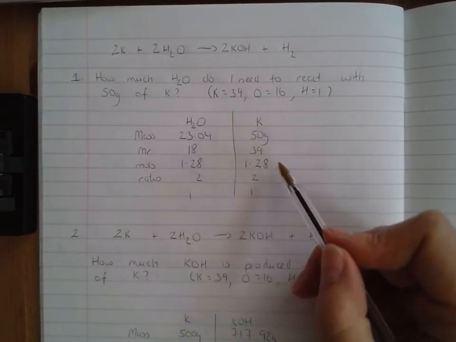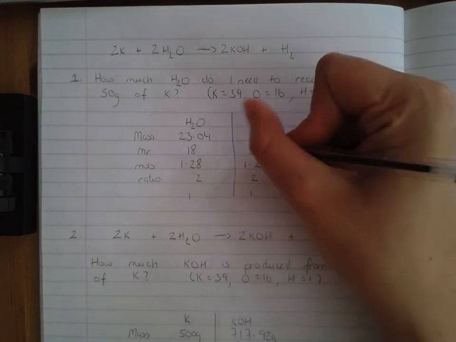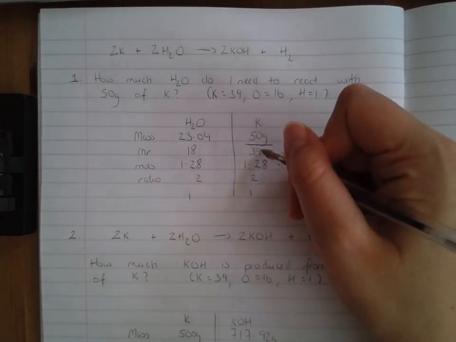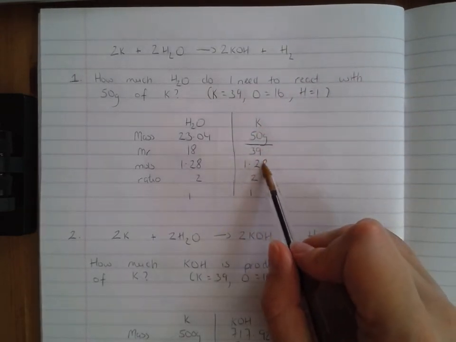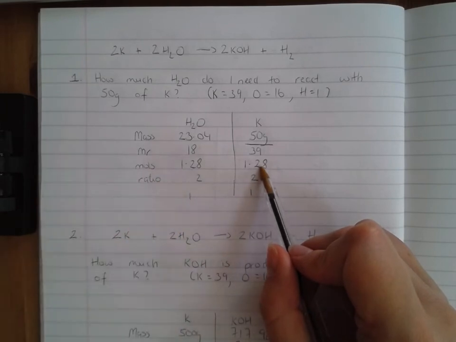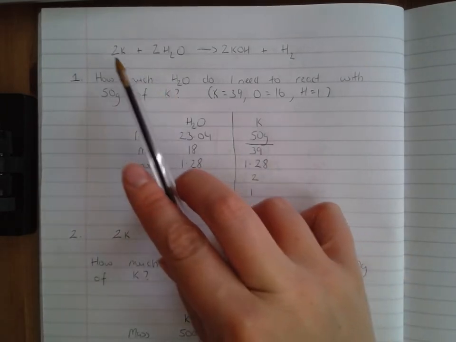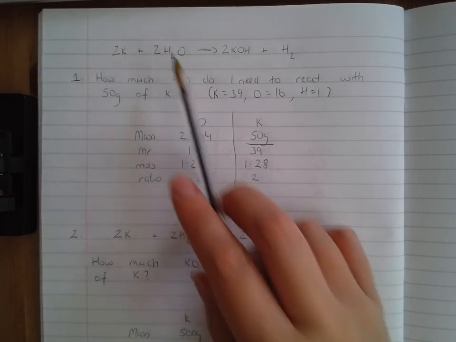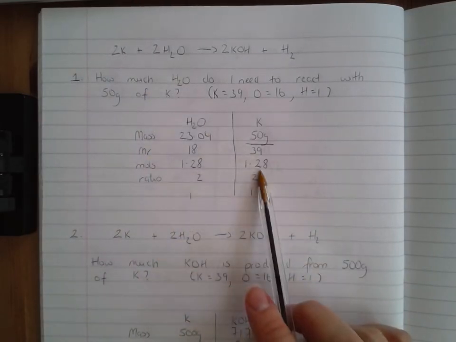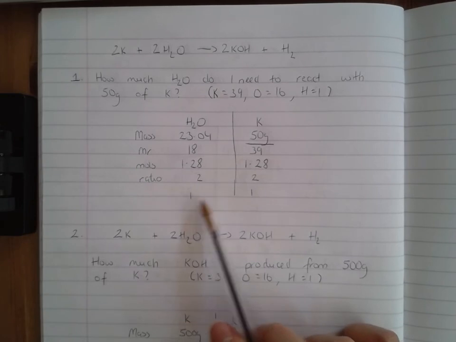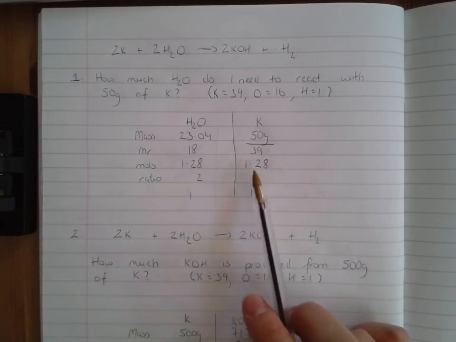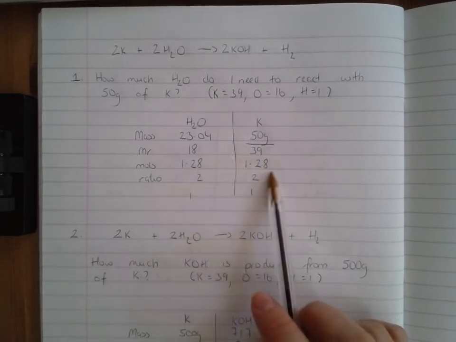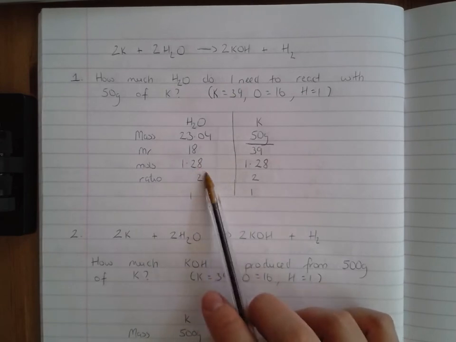To work out moles, I'm going to do 50 grams divided by 39. So 50 divided by 39 is 1.28. To get my ratio, I look at the big number in front of K, which is 2, and the big number in front of H2O, which is also 2. So my ratio is 2:2, which I simplified to 1:1. Because these two numbers are the same, these two numbers will be the same. So this is 1.28, this is going to be 1.28.